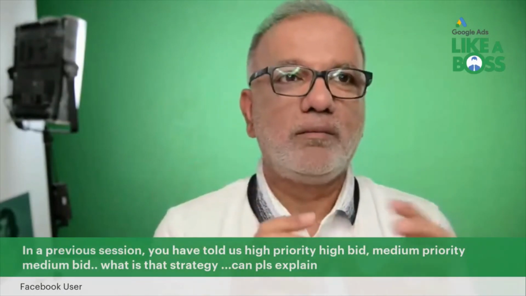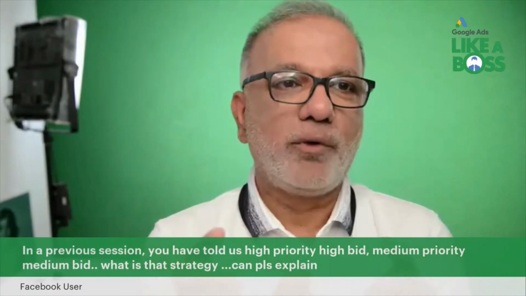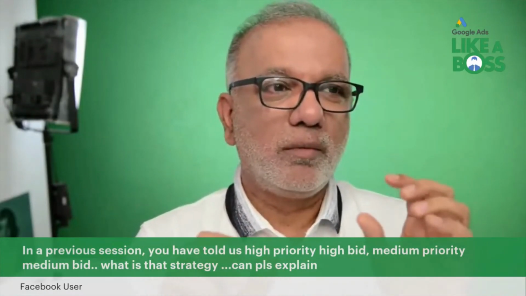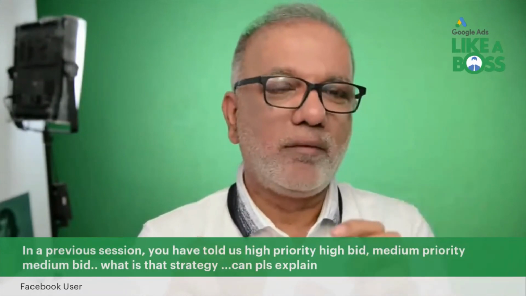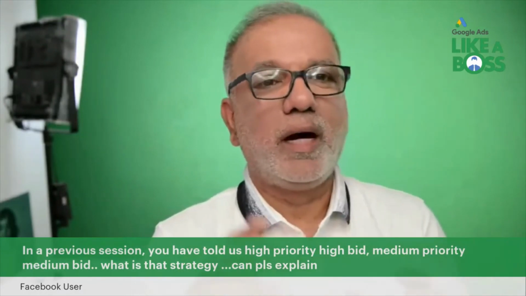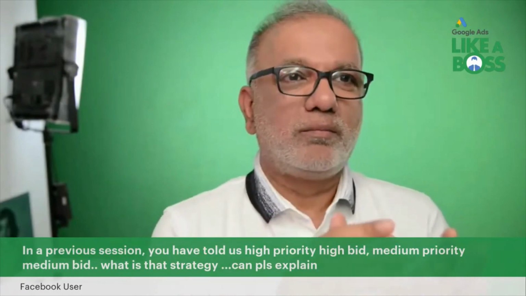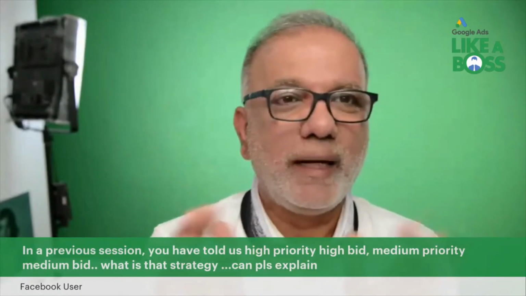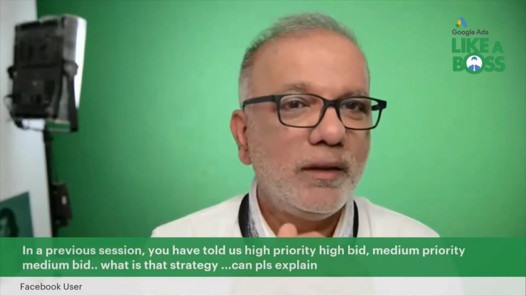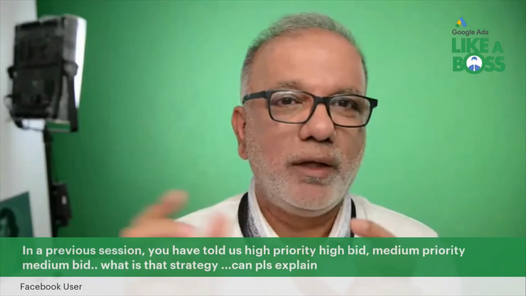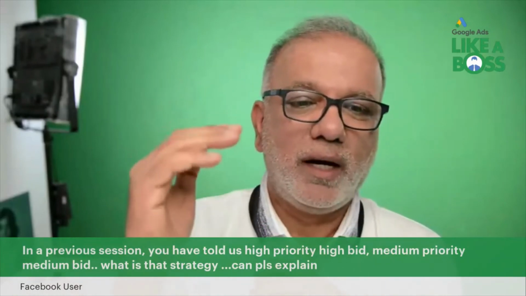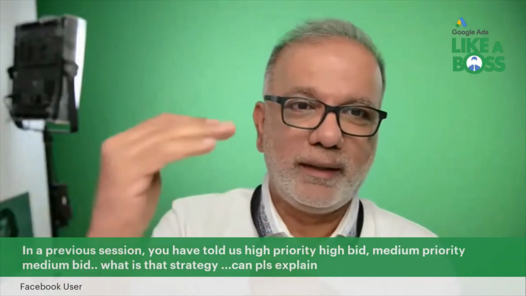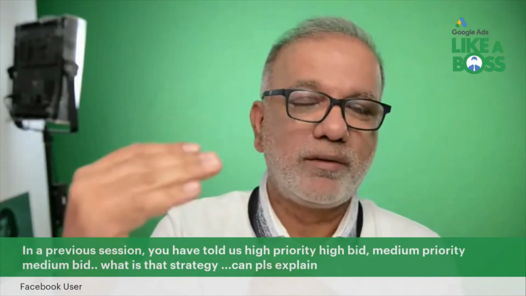if I'm selling an iPhone, I want all those queries which don't have the intent. How does a camera on an iPhone work? Or need more information on iPhone or something like that. We want to keep adding them as negative keywords without having to pay a fortune for that click. So the high priority, low bid is the lowest bid. So let's say at that level, I'm bidding 25 cents.